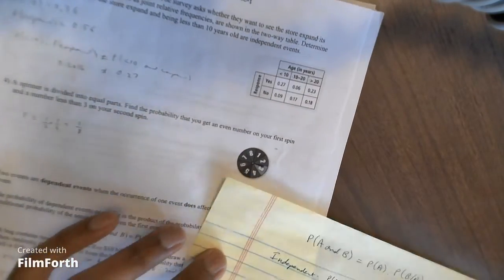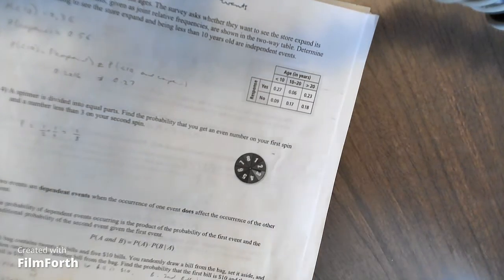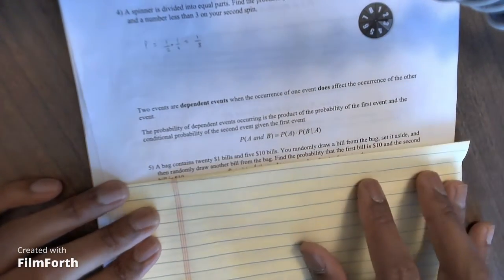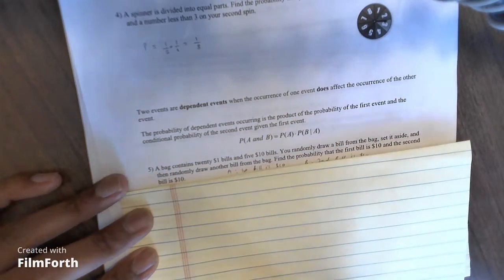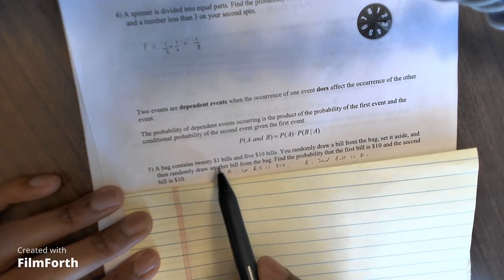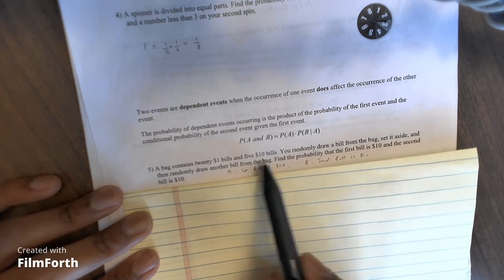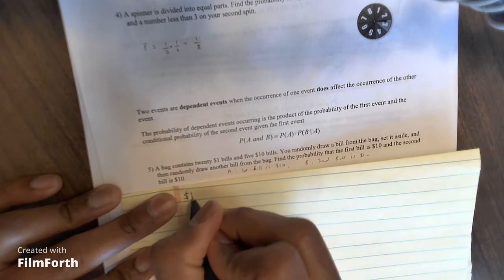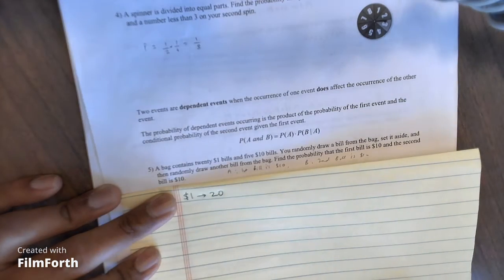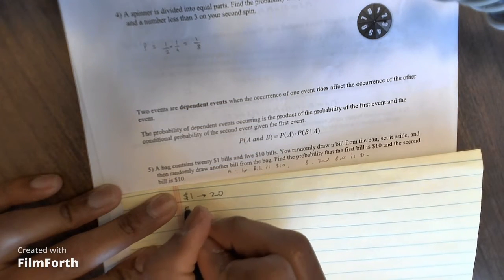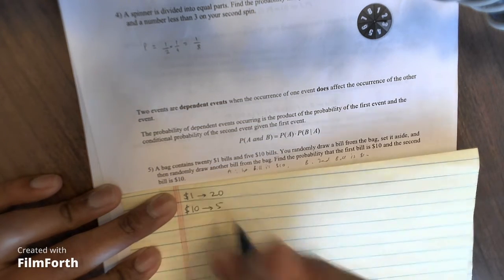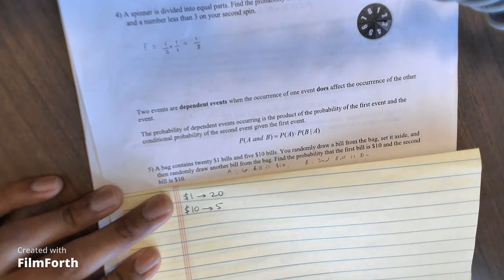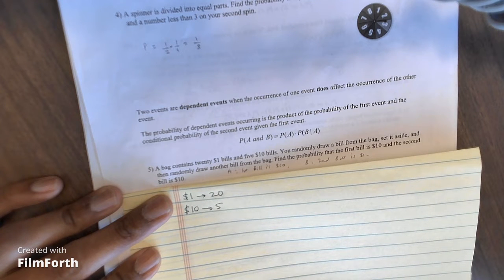Now let's look at a dependent event to see how this makes sense. In this case, we have 20 $1 bills and 5 $10 bills. You randomly select a bill from the bag and set it aside.